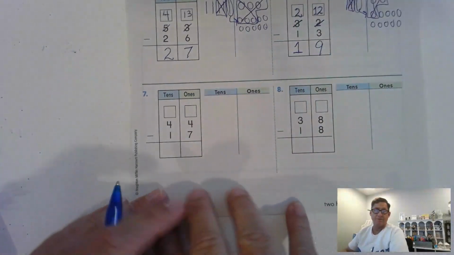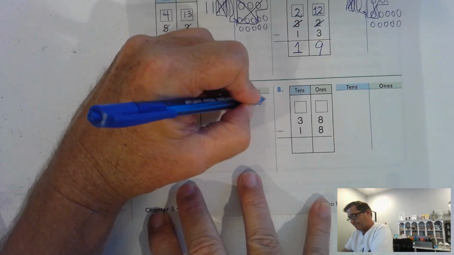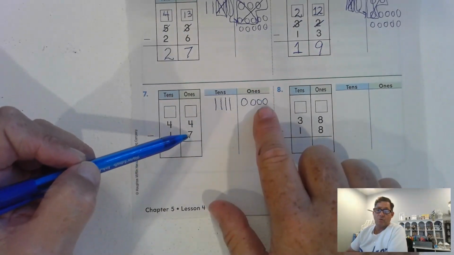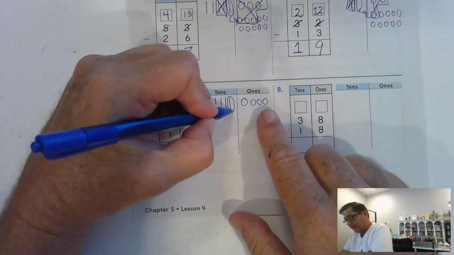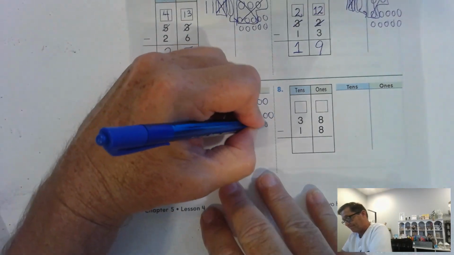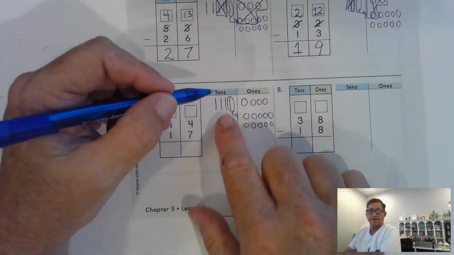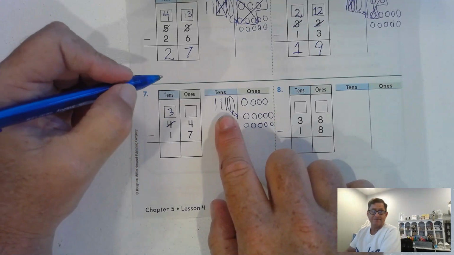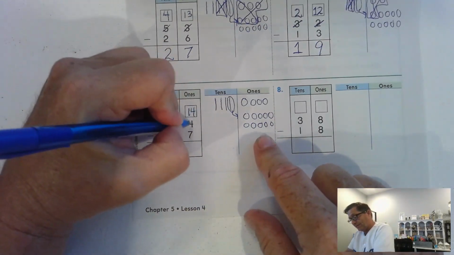Number 7, 44 minus 17. Okay, let's start with the ones. Can you take 7 from 4? No. So let's trade 1 ten for 10 ones. Okay, so if we trade one of the tens, we now have 3 tens. We no longer have 4 ones, we have 14 ones.